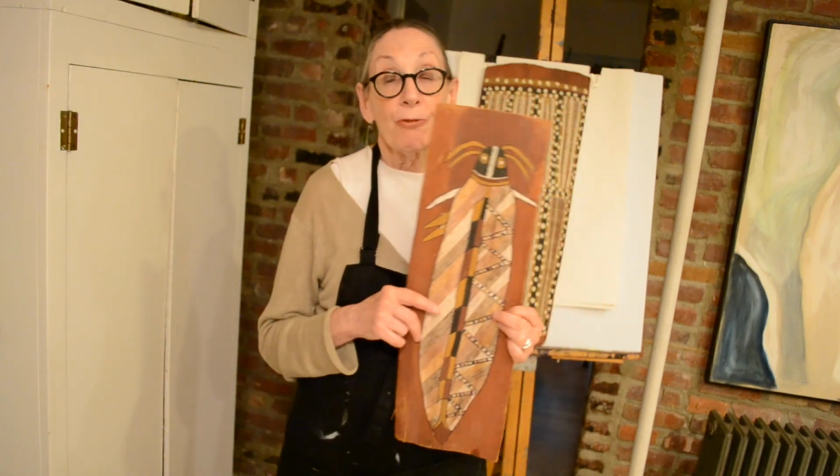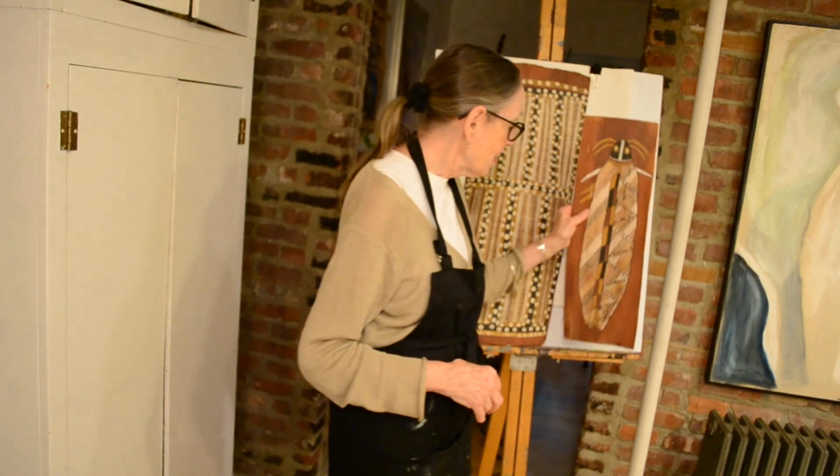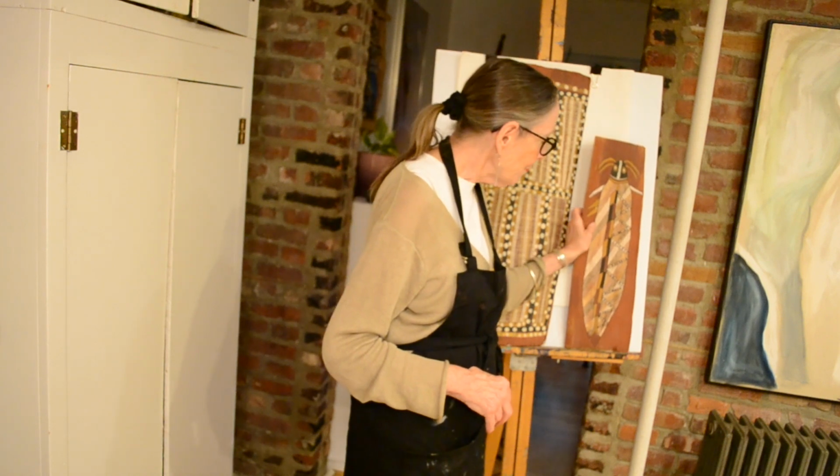You may be more familiar with the kind of art that's done in Central and Western Australia, in which the Aboriginal artists really use mainly dots. So as I said before, depending on the region that you visit in Australia, you're going to see a different style of Aboriginal art.